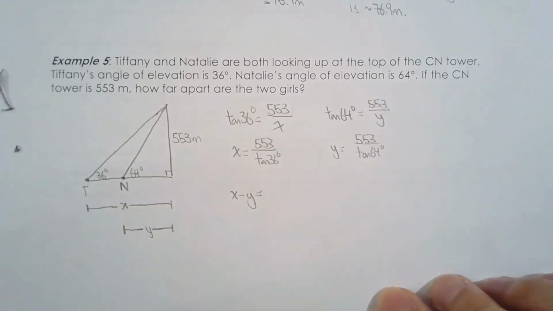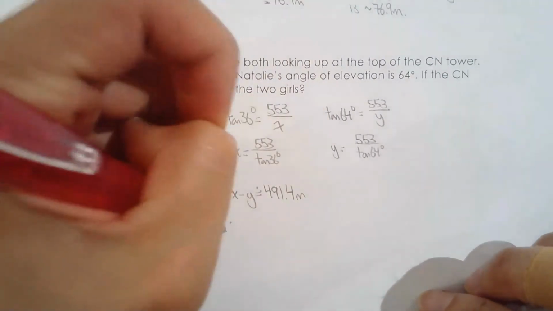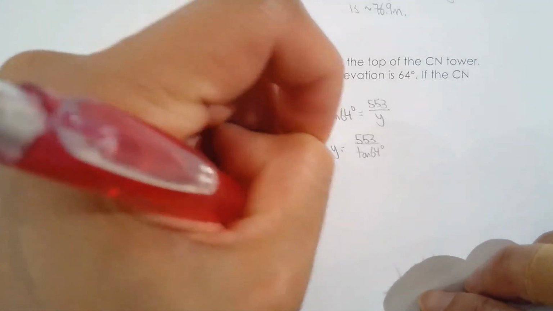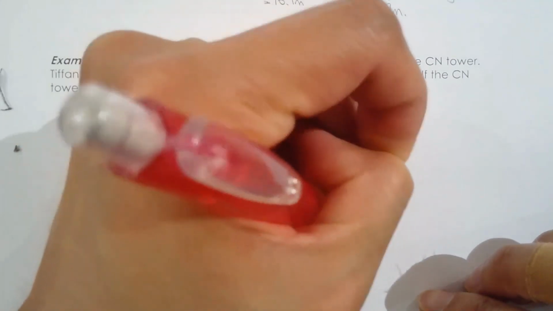So looking at about 491.4 meters. Therefore, the girls are approximately 491.4 meters apart.